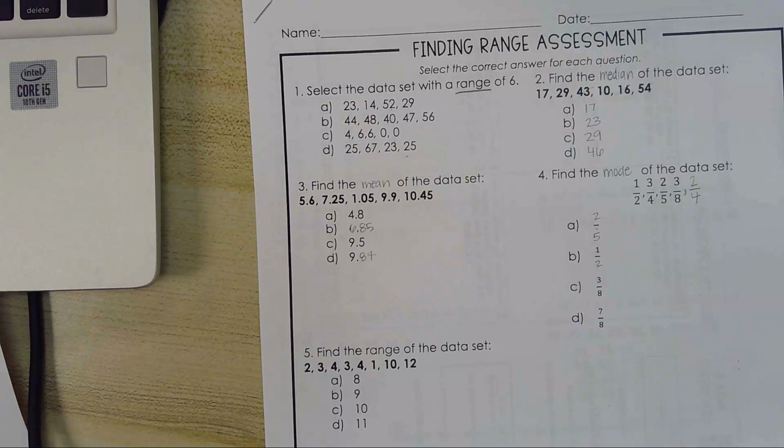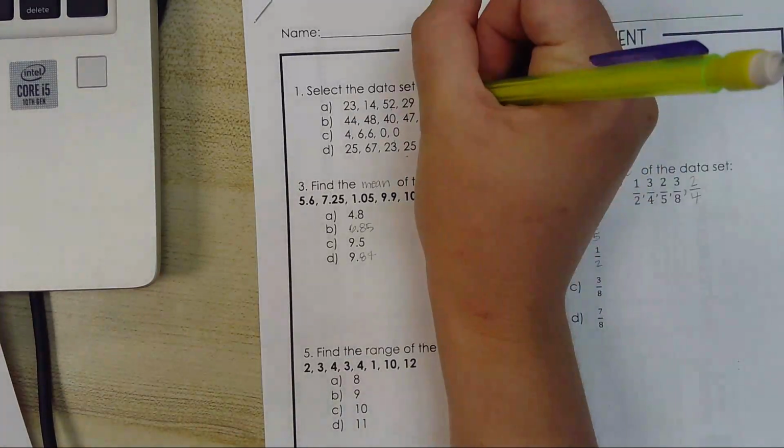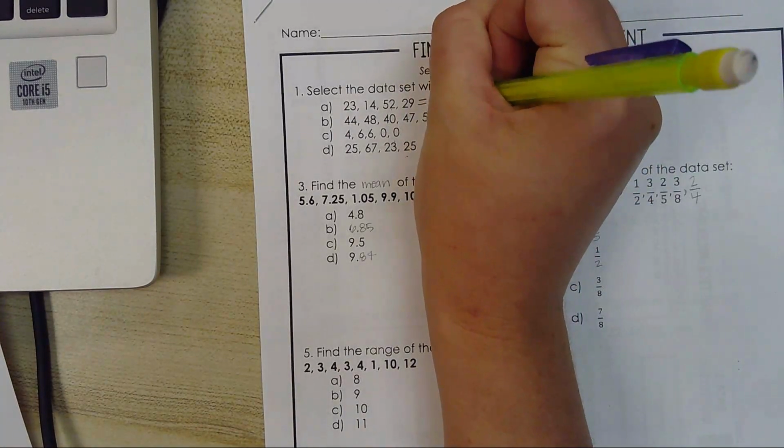Looking at A, what's the maximum? 38. 52. Oh, the 52. All right, the maximum is what? 52. What's the minimum? 14. So what do you get as your range? 38. Is that my answer?